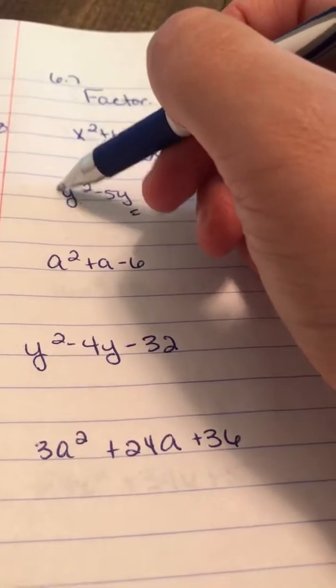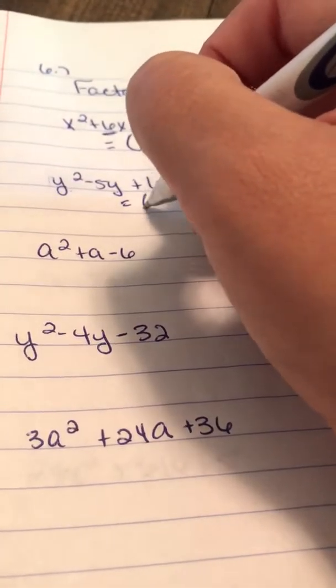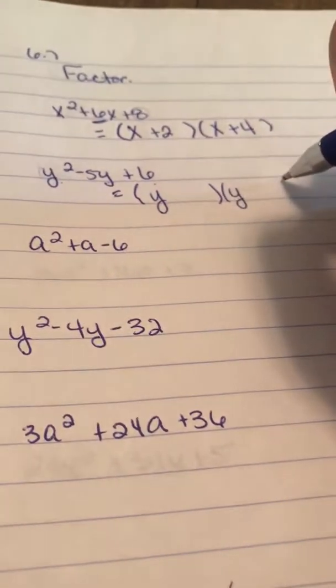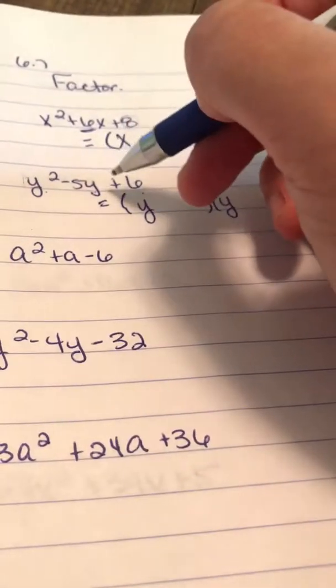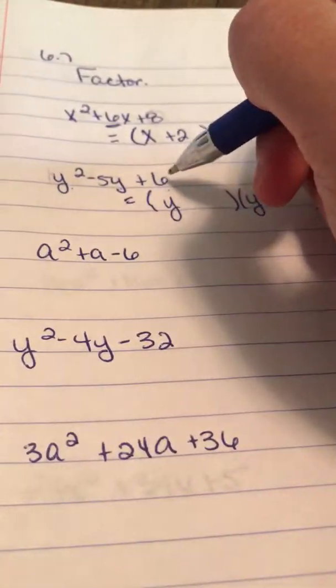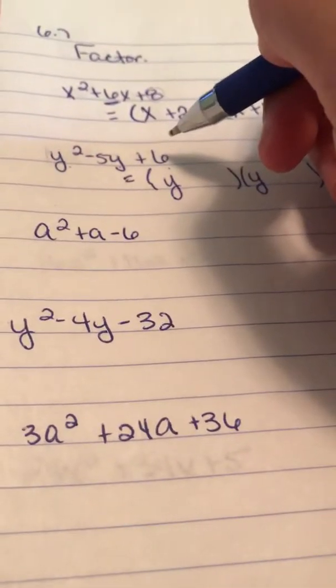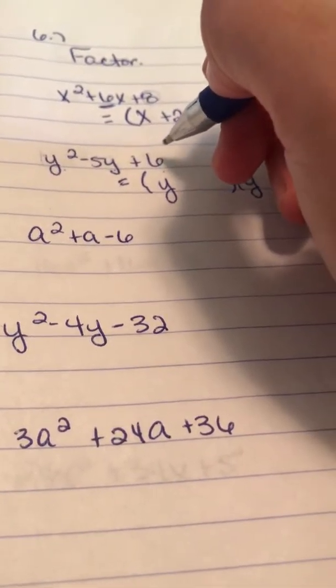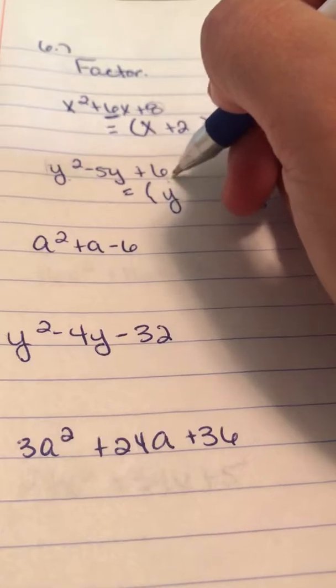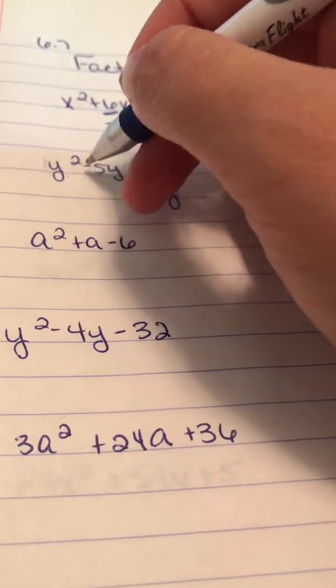So again, the coefficient in front of your squared term is a 1. So the only way to get a y squared is to do a y times a y. And then you've got a positive 6 but a negative 5, which means that they have to multiply together to give you a positive 6, and they have to add up to negative 5.